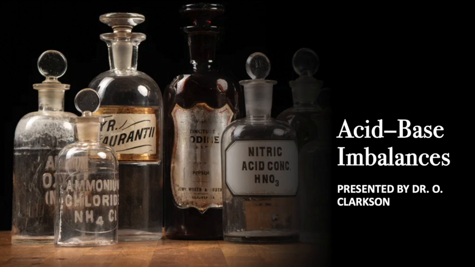All right, so hypernatremic, is that hypo or hypertonic? If it's hypernatremia, is it hyper or hypotonic? Hypertonic, and that would mean that the osmolarity is up. It's going up in that scenario.